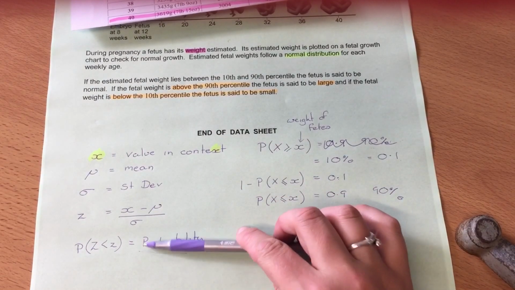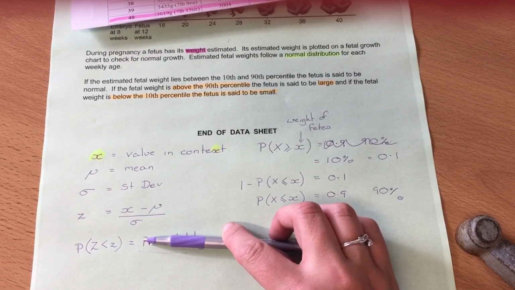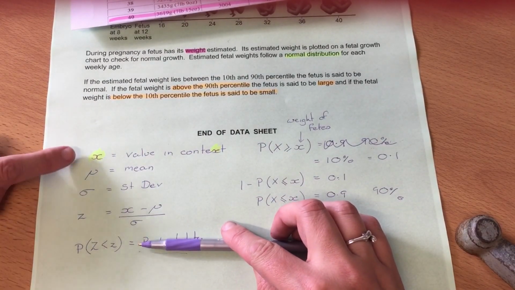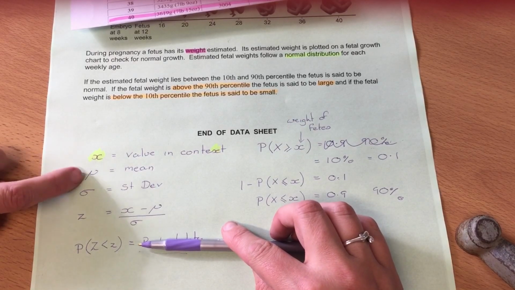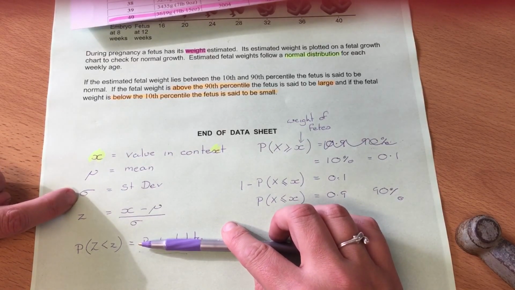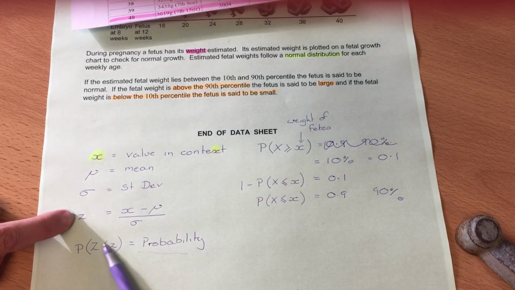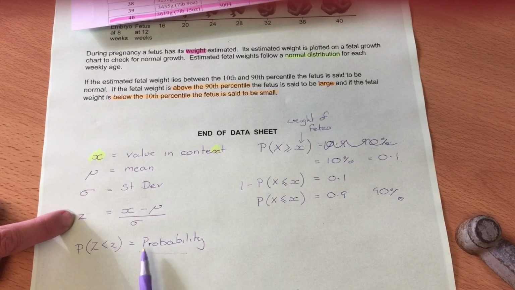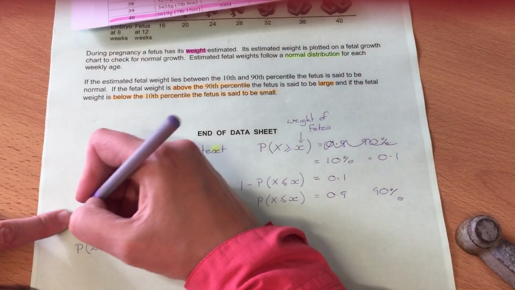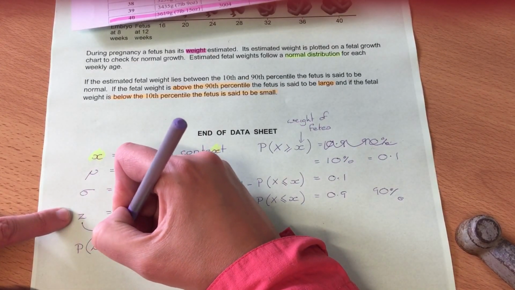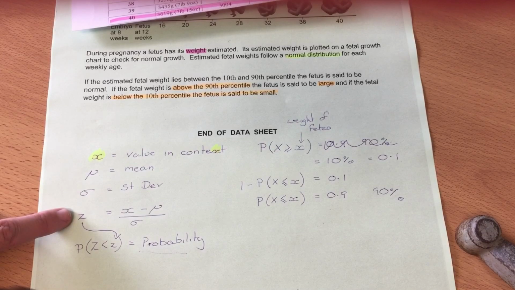If you are missing the probability, that's the easiest situation because you can use your value in context, get the mean and standard deviation from the question, put them into that equation, then work out your probability, and that little z will go in there.